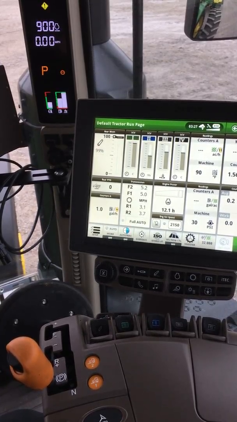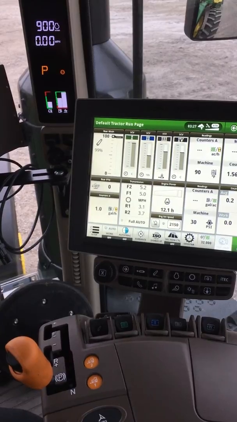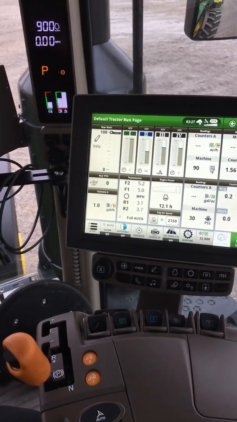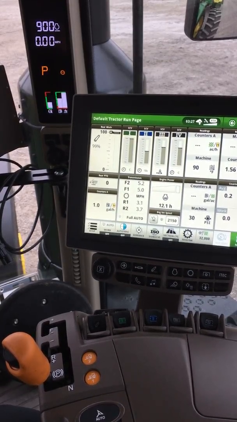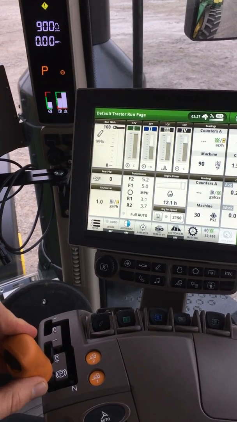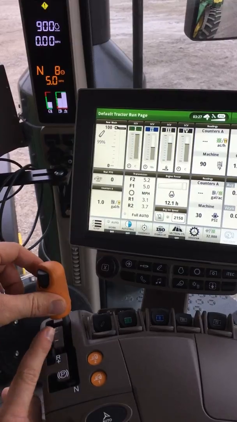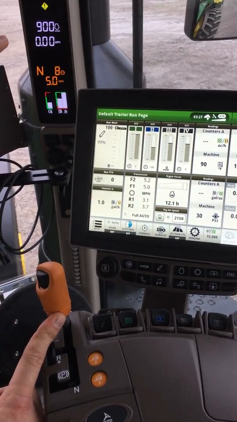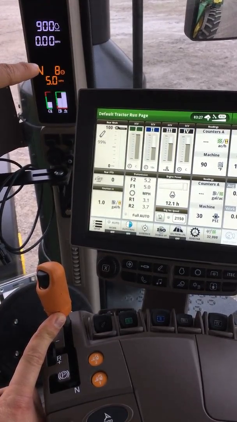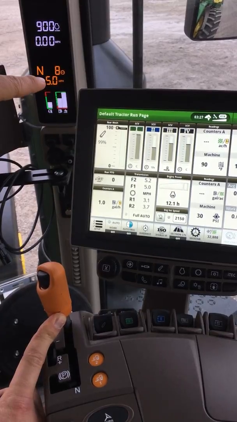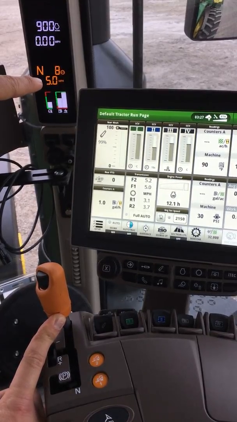When using full auto mode, my number one objective is to choose my desired set speed. There are a couple ways I can choose my set speed. When I take the tractor out of park into the neutral position, I can see on the corner post that I'm currently in neutral, 8th gear, and my current set speed is 5 miles an hour.